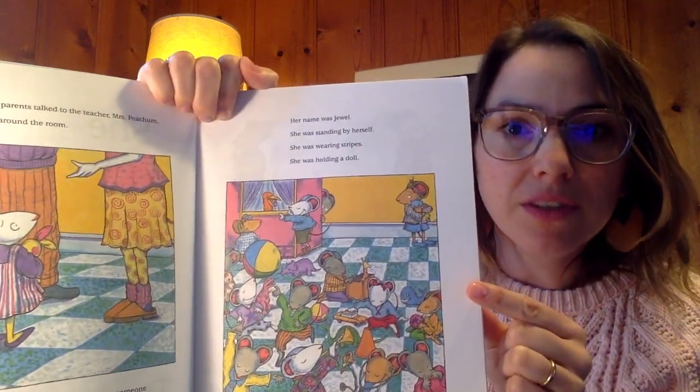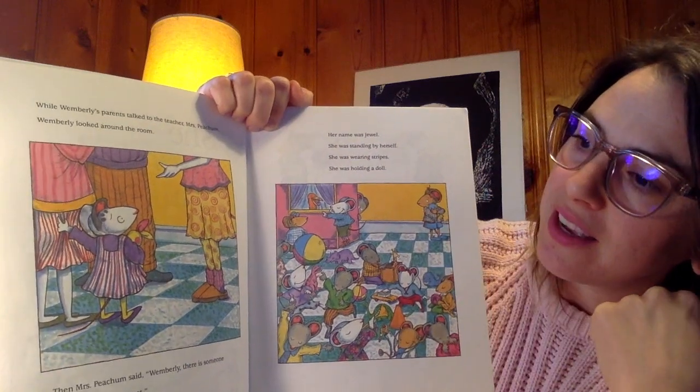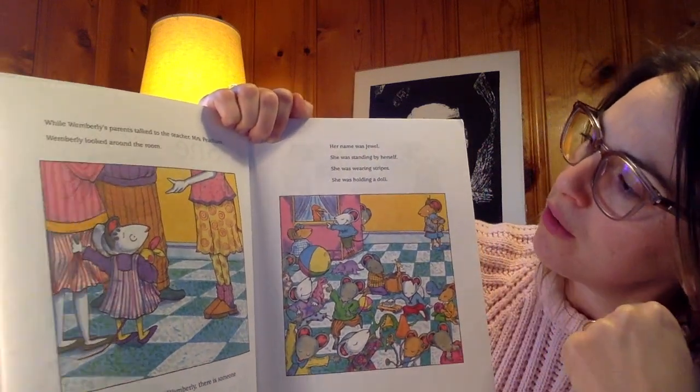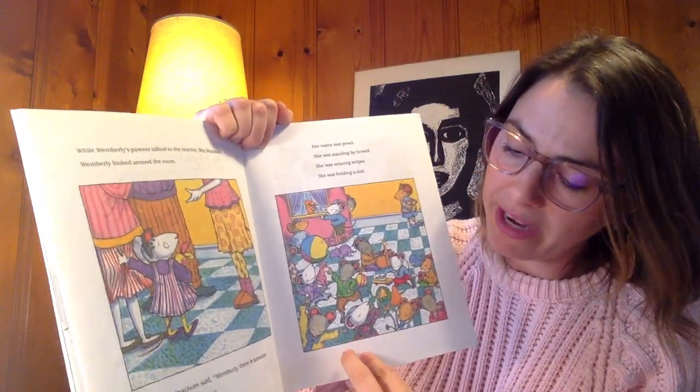Wait a minute, look at those two characters, you guys. I see stripes and stripes. Standing alone, holding a doll. So she's finding that she might have someone that she has something in common with in her class, and that's probably pretty exciting for her.